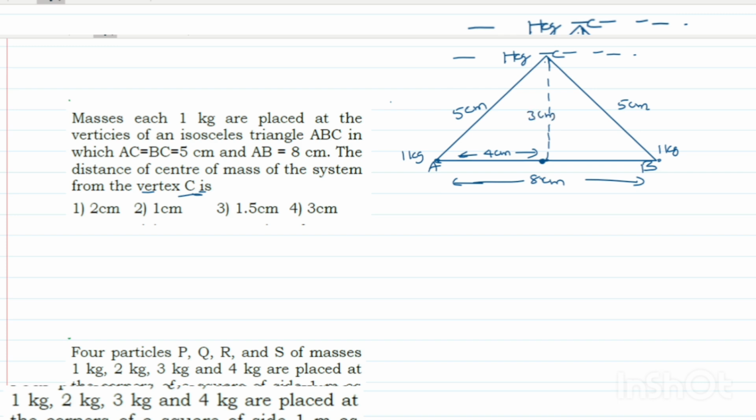Let us take this one more point, the D point, located at 3 centimeter distance from C.